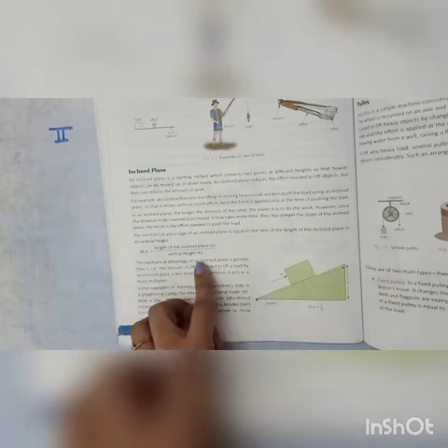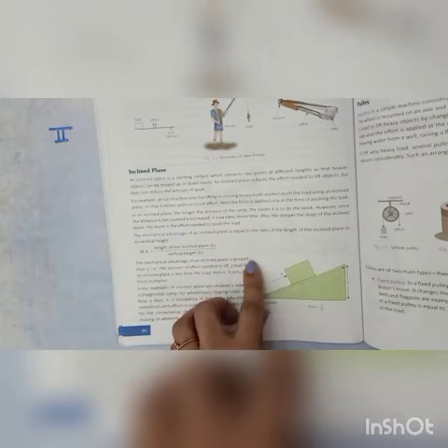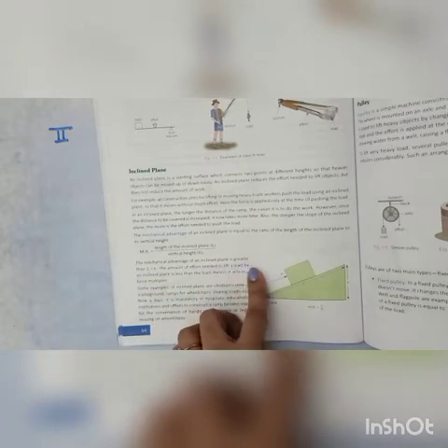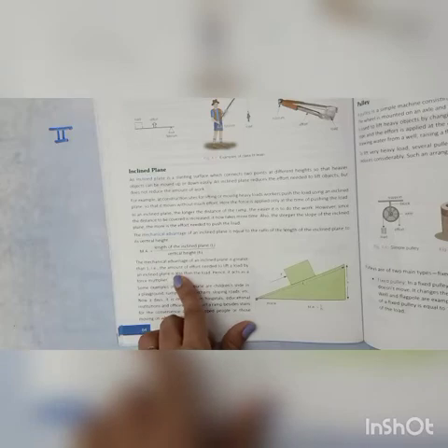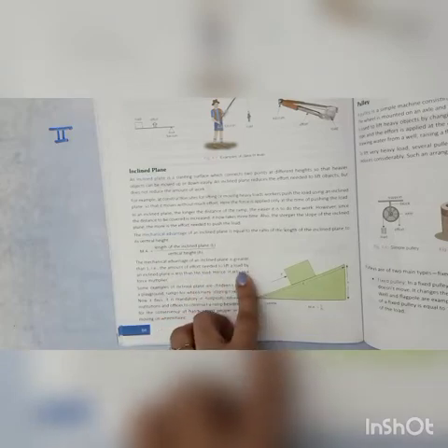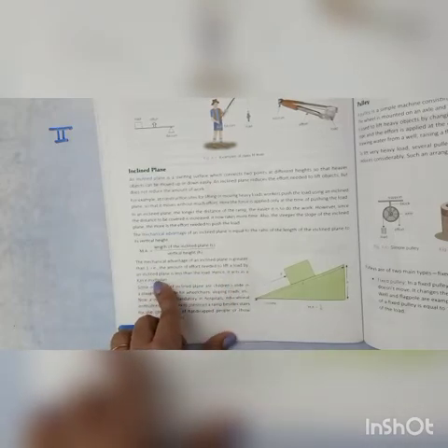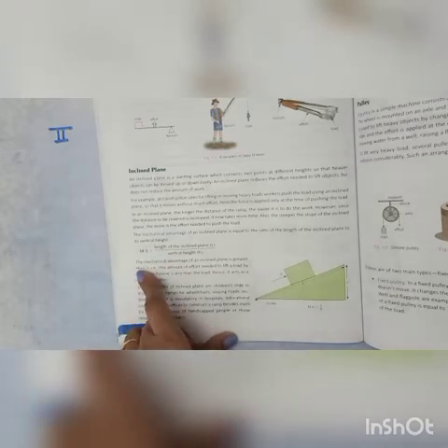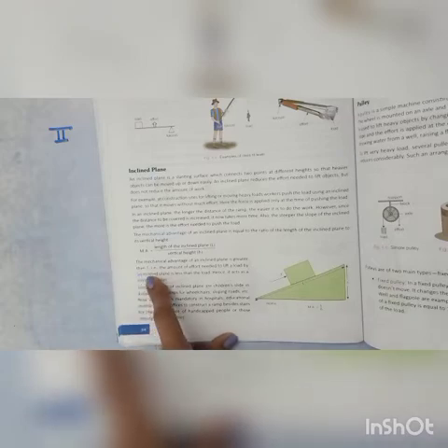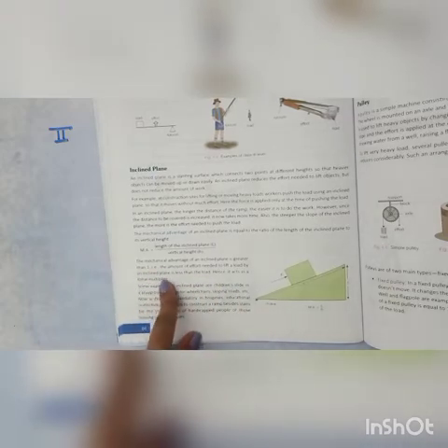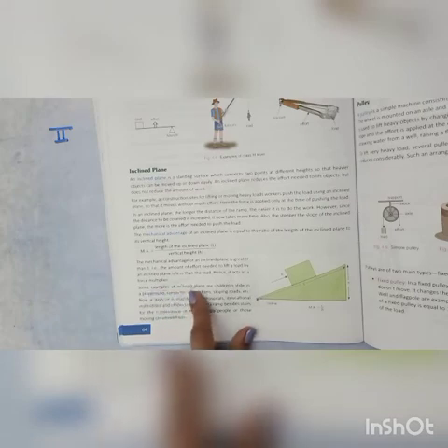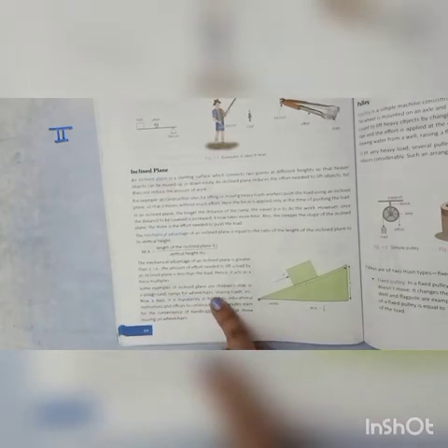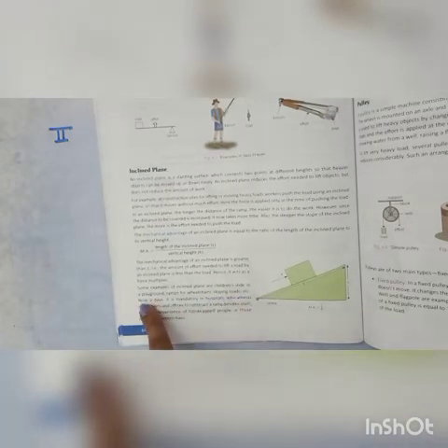So mechanical advantage of an inclined plane is greater than 1. That is, the amount of effort needed to lift a load by an inclined plane is less than the load. Hence it acts as a force multiplier. So whenever MA, that is the mechanical advantage, is greater, that is more than 1, it acts as a force multiplier. So you can see the examples that are the children slide in a playground, ramps of wheelchair, sloping roads.